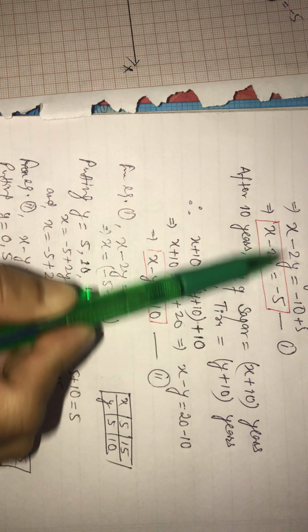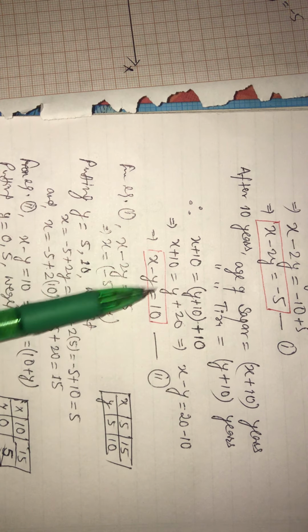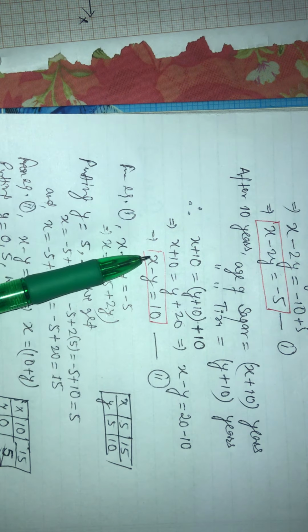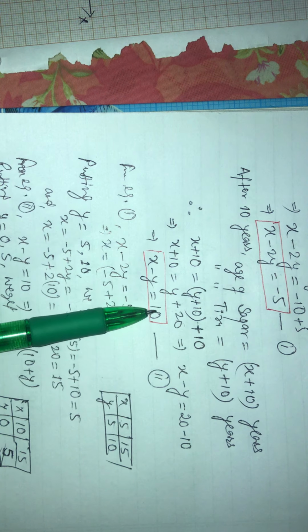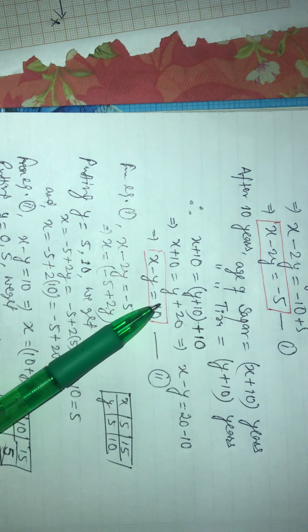So the first equation is fully satisfied. Now let's check the second one. 25 and 15. So keep x 25, y 15. 25 minus 15 will give you 10. So 10 is equal to 10. So this proves that 25 and 15 are the solution of these two linear equations.